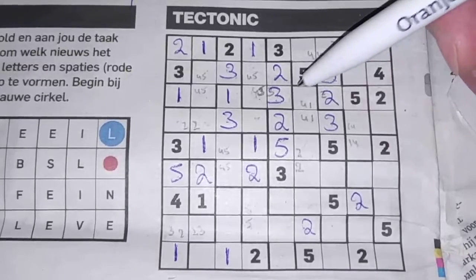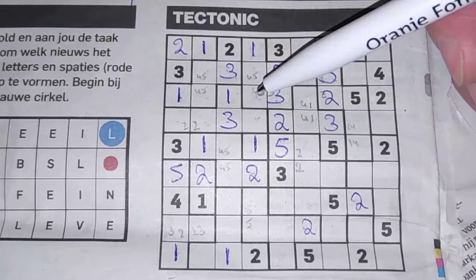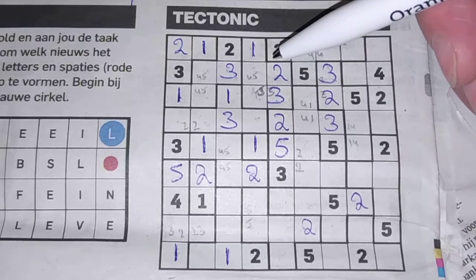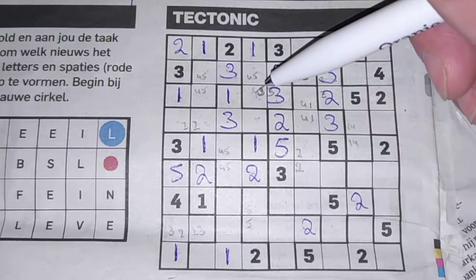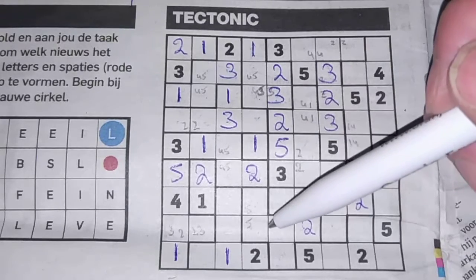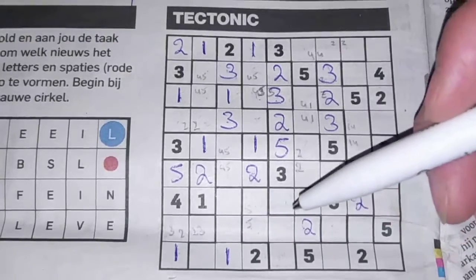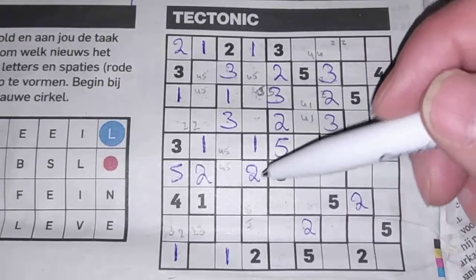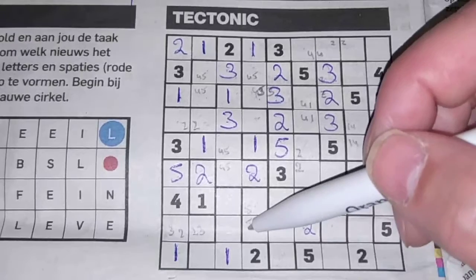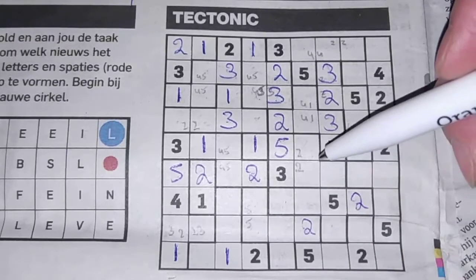4, 5, suppose. All right. 1, 2, 3. Suppose this is a 5, then this should be the 5. Okay.